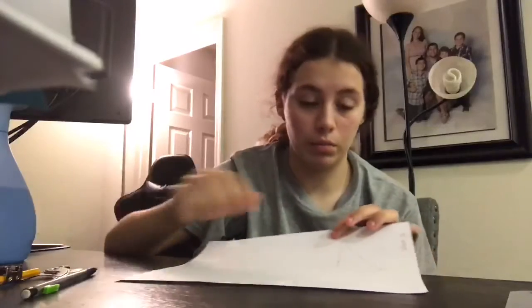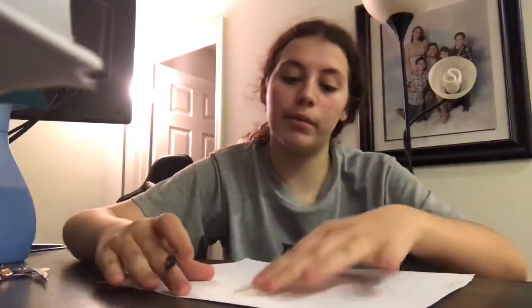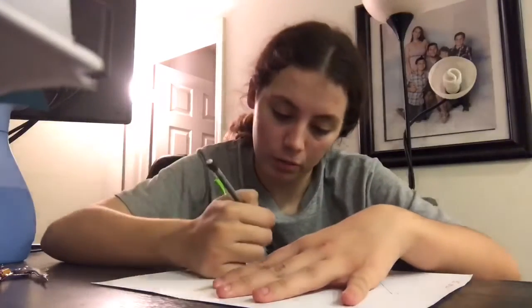I'm going to construct a 30-degree angle with a compass. This is the original angle. There we will have a line segment on the paper. It can be any length.